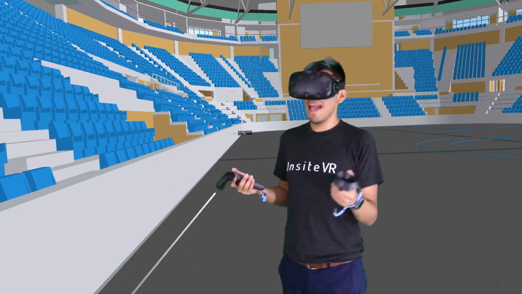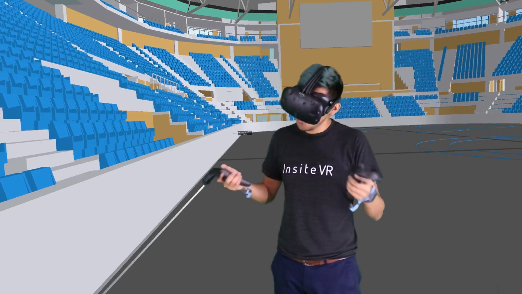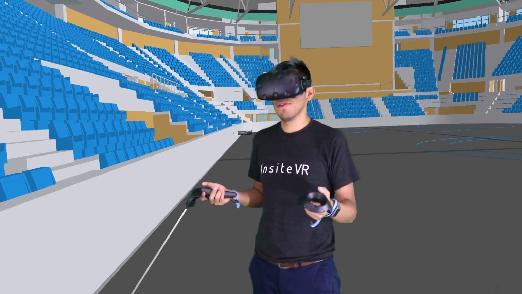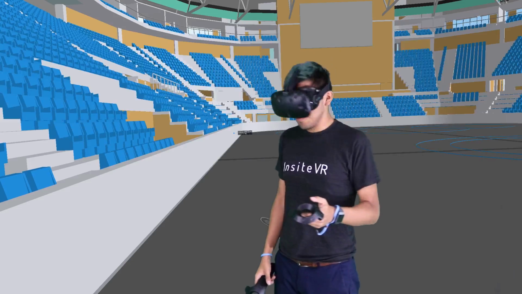We'll export anything that isn't hidden in your Navisworks project. So if you hide certain elements, those won't come through. Anything that's not hidden will get exported to InsiteVR.